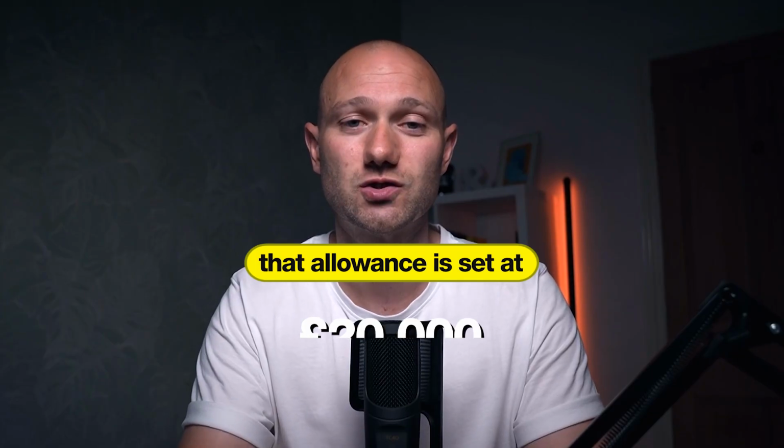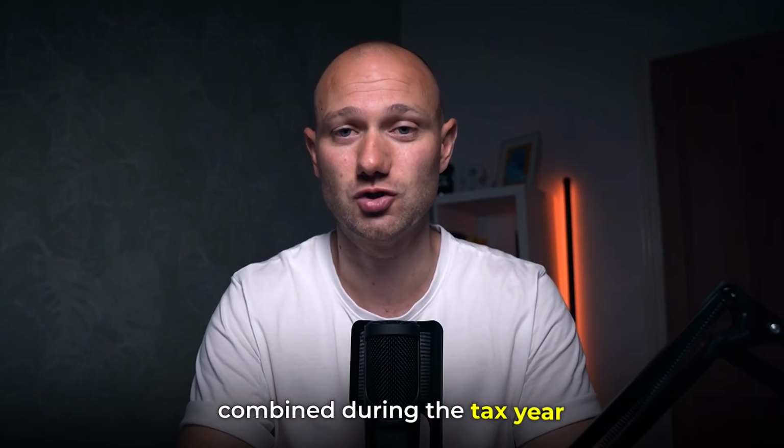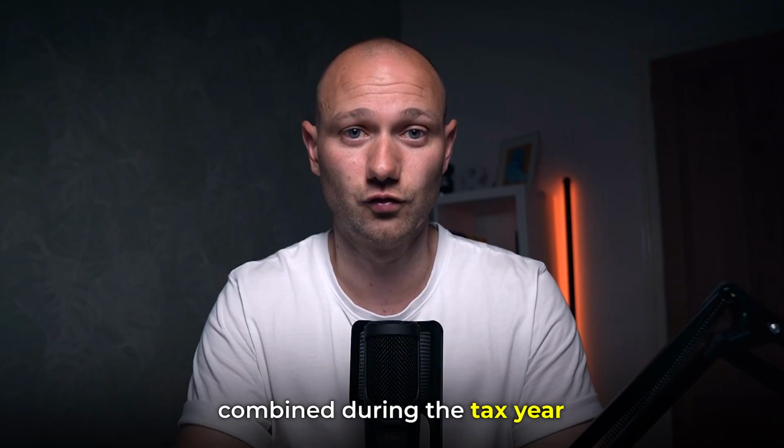Each tax year, running from April the 6th to April the 5th the following year, you have a maximum allowance you can contribute across all your ISAs. For the current 24 to 25 tax year, that allowance is set at £20,000, and this £20,000 is the total amount you can put into all types of ISAs combined during that tax year, not the overall balance of your account. So if you put £10,000 into a cash ISA, you can only add another £10,000 to your stocks and shares ISA or your lifetime ISA for the remainder of the year.